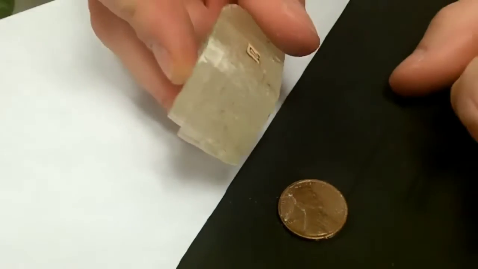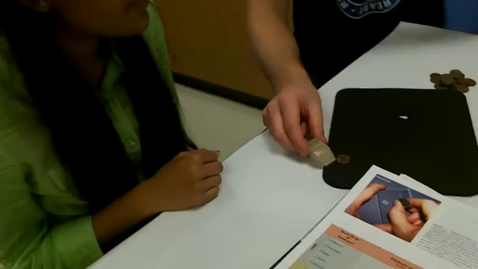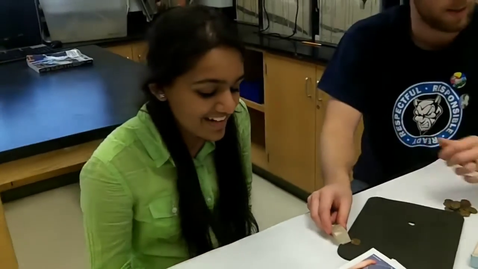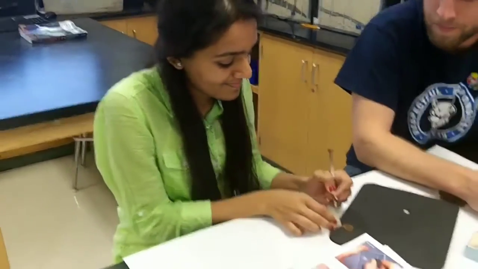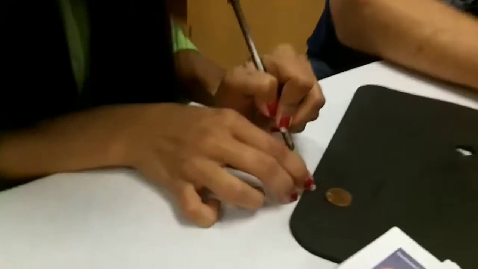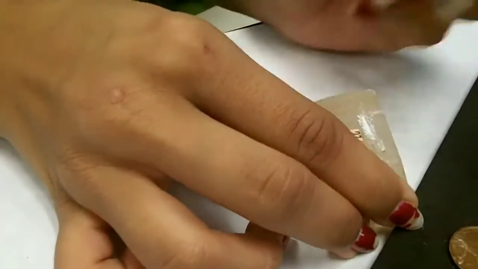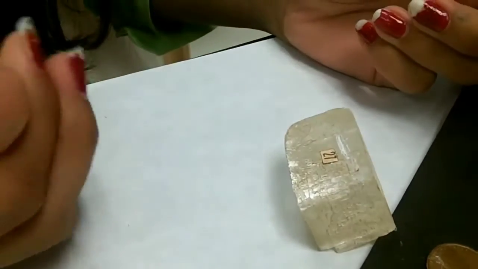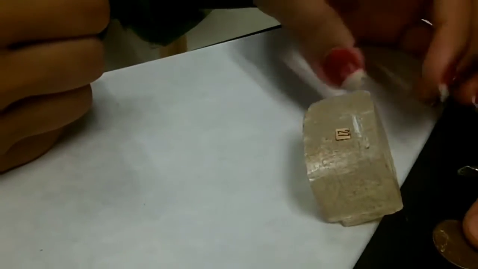Okay, so what should I go to next on my table? Skip the brass, we don't have the brass. Nail. Yeah, so we'll take an iron nail. So what's being scratched? Mineral. The mineral's being scratched. So, based on that, we know it's softer than a nail, but harder than a penny.